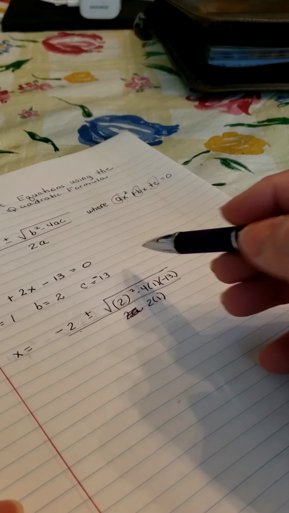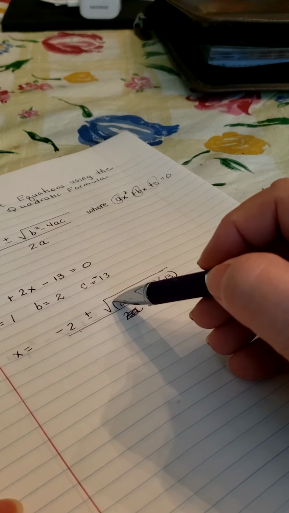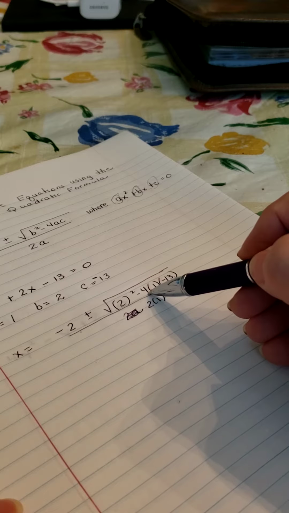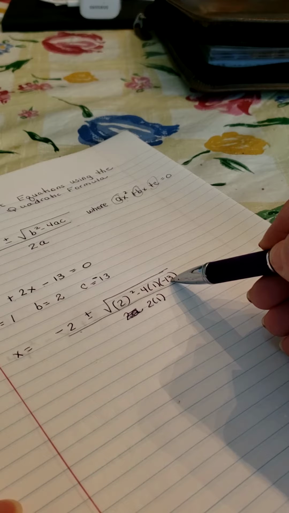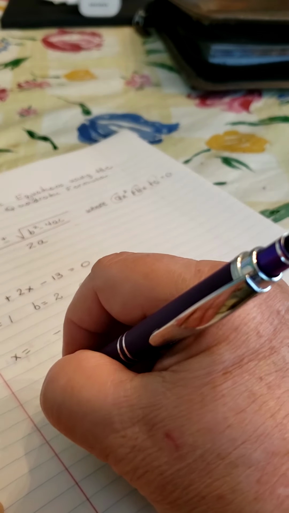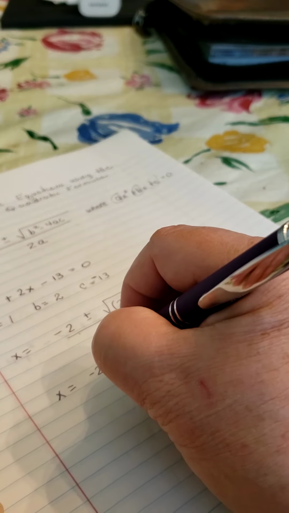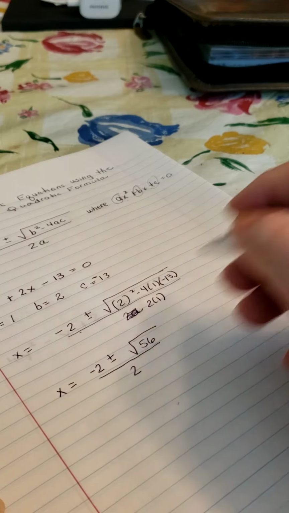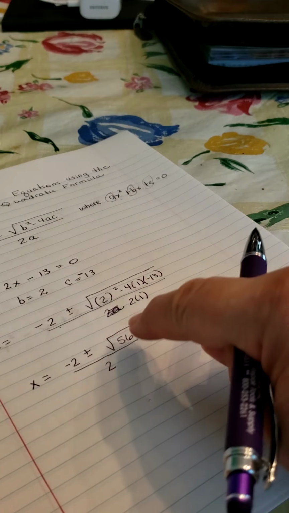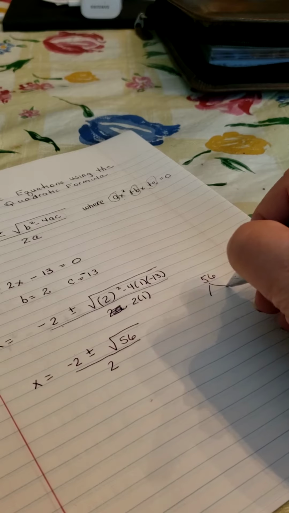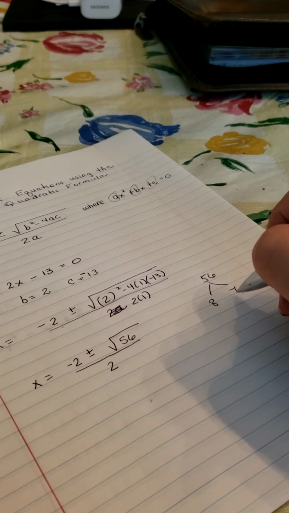Now, take your calculator and do parentheses 2 squared minus 4 times 1 times negative 13, and you should get 56. So then I have to look at, can the square root of 56 be simplified? So I make my factor tree. I know it's 8 times 7.